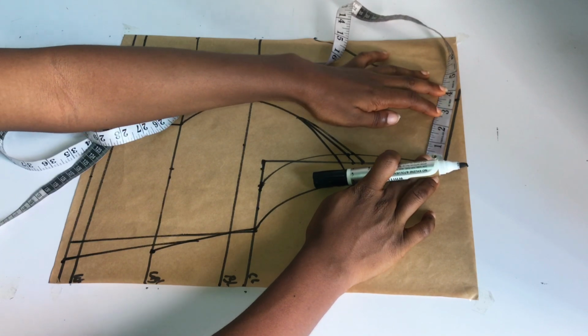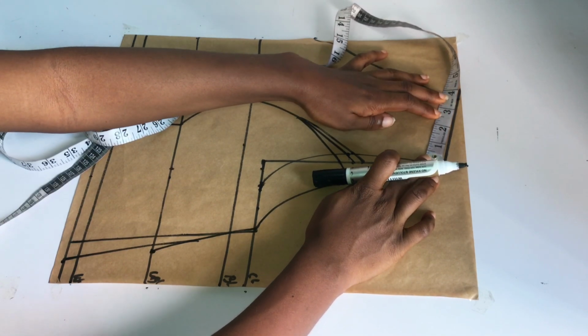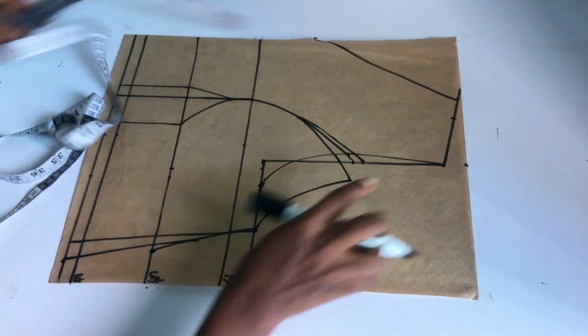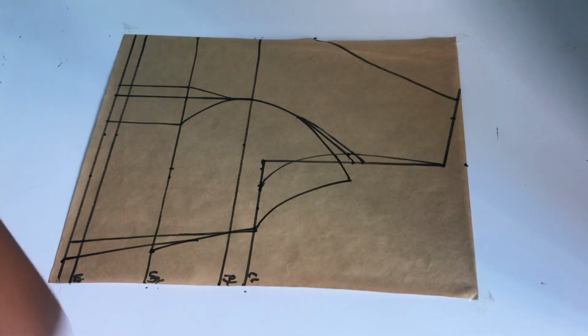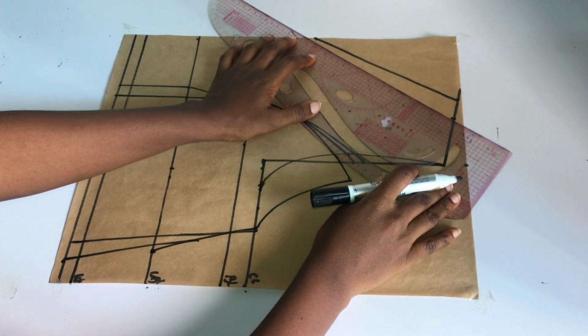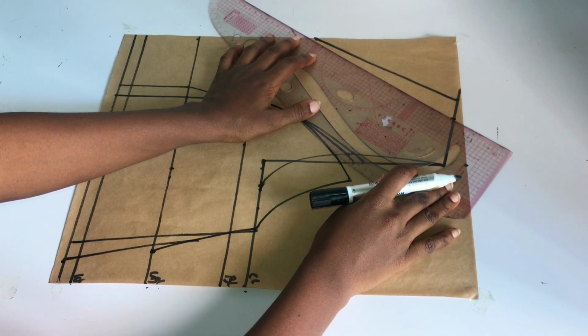So you can see on the thumbnail, the shoulder area is not that wide, so I'll come in like this by 2.5 inches. 2.5 inches is how wide I want the shoulder area to be. Okay, so I'm going to now connect from that 2.5 inches back into the neck depth.